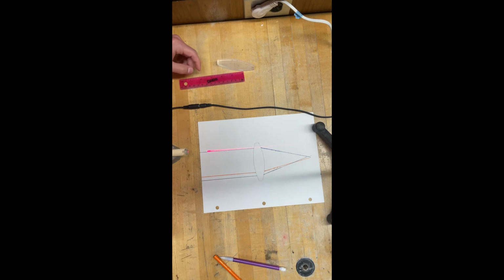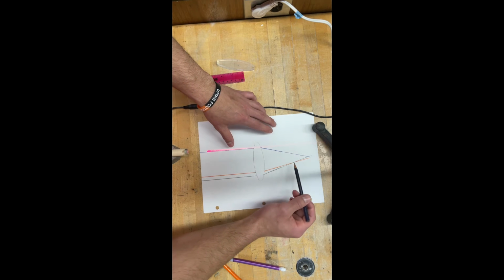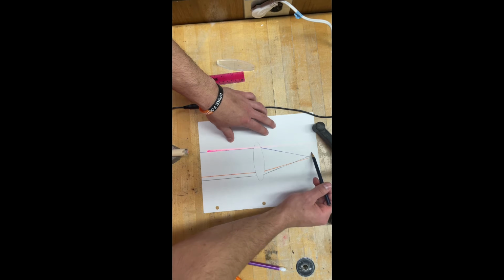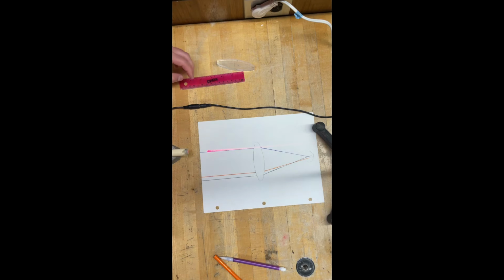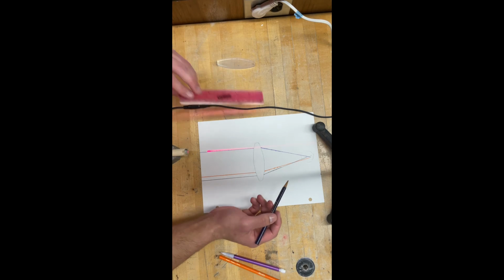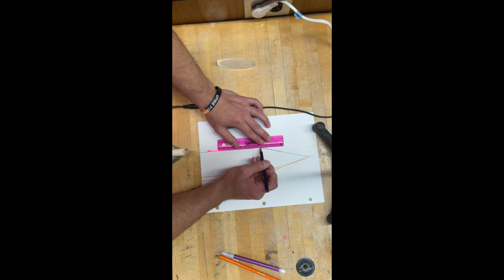And from there we can see that all the light rays connect sort of in this area. They should all connect in this area right here. And now all that's left is to determine our angles just by connecting these.